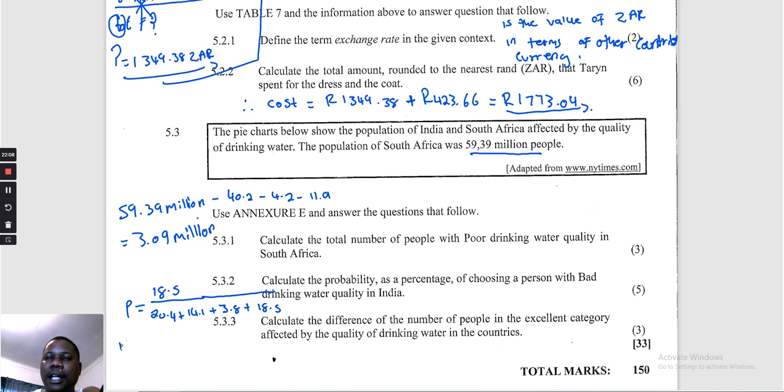So probability is equal to 18.5 divided by 20.4 plus 14.1 plus 3.8 plus 18.5, which is equal to 56.5 million. Remember, they say the probability must be in a percentage, so we multiply this by 100.